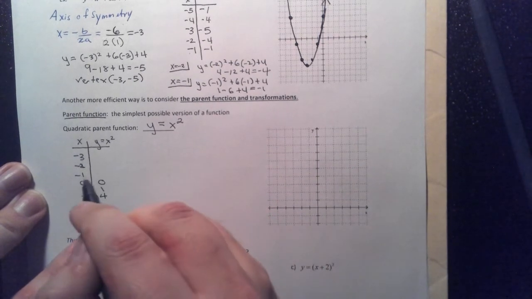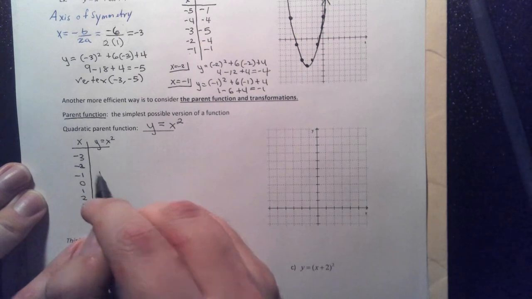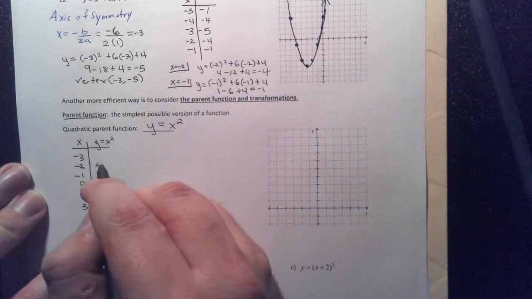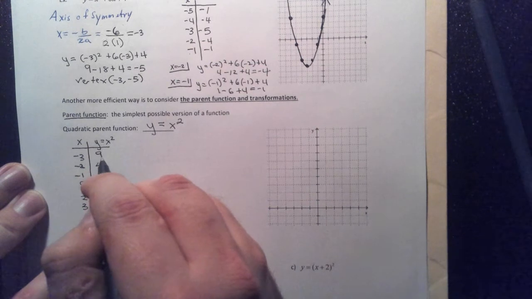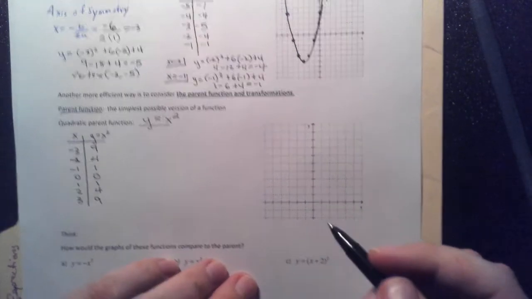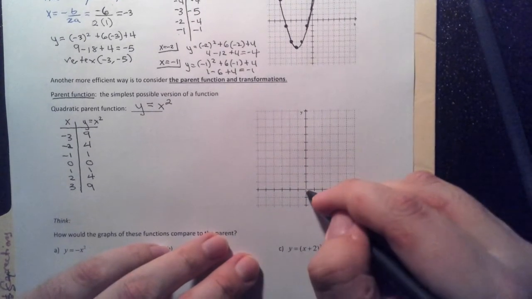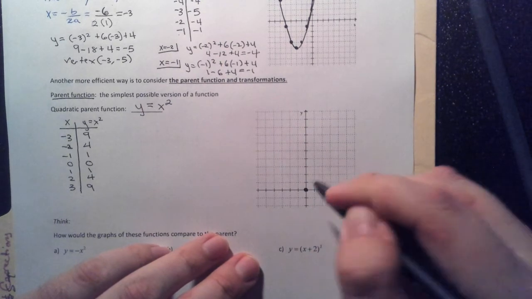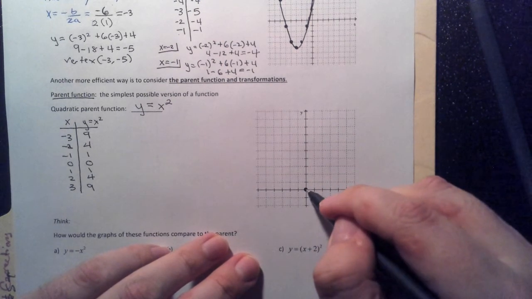Now if I go into the negatives, if I square negative 1, I still get positive 1. Negative 2 will also give me positive 4, and negative 3 gives me positive 9. So let's take a look at what this looks like on my grid. Here's 0, 0. The origin is my vertex.